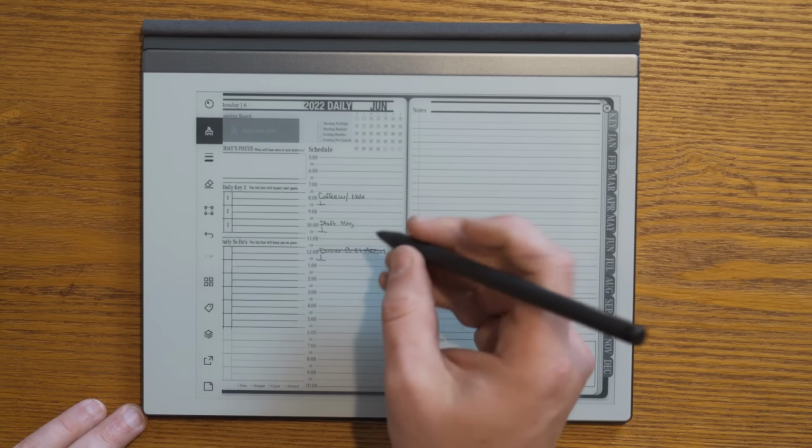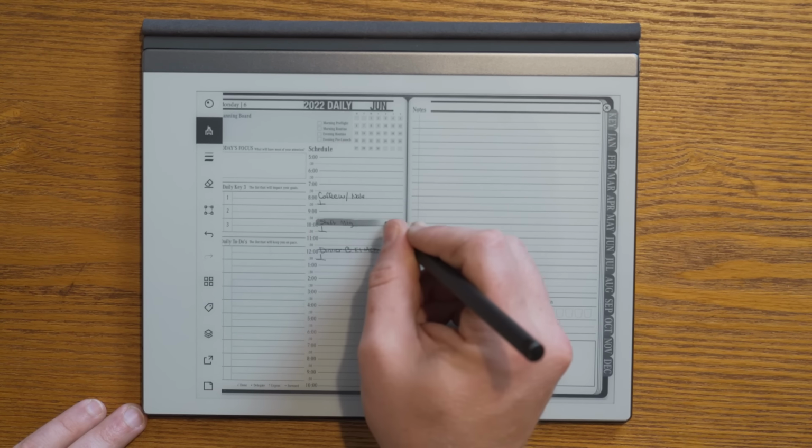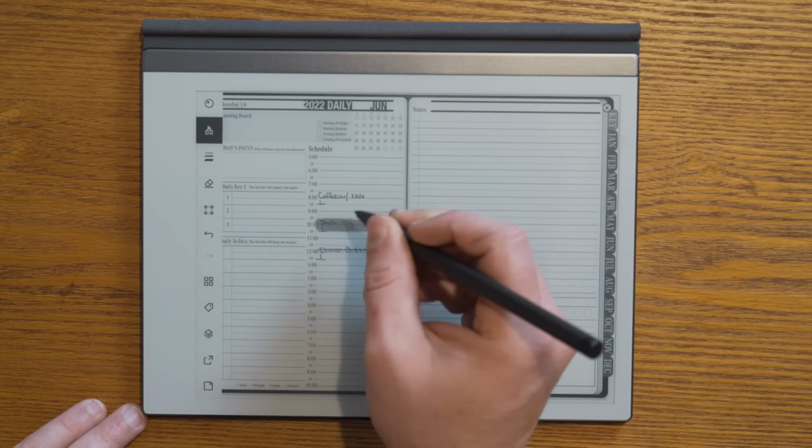So let's back up a little bit and think about the reMarkable and what it means for those that are looking for a device to help them be more productive. When the reMarkable first came out, the whole intention of this device was to give you a paper-like tablet feel that you could use to take notes digitally and not have all the distractions.